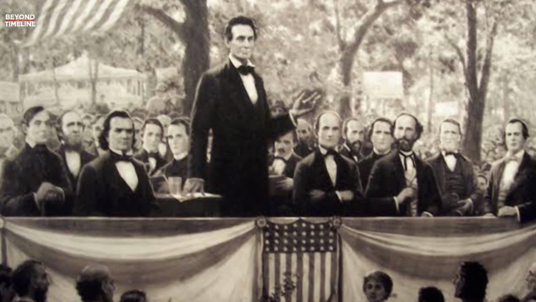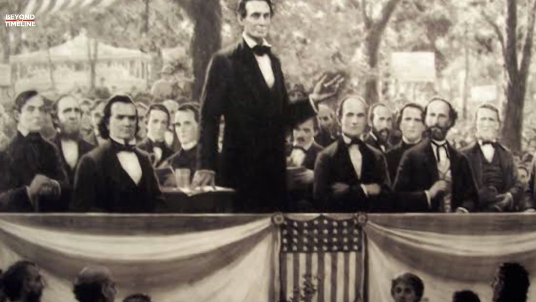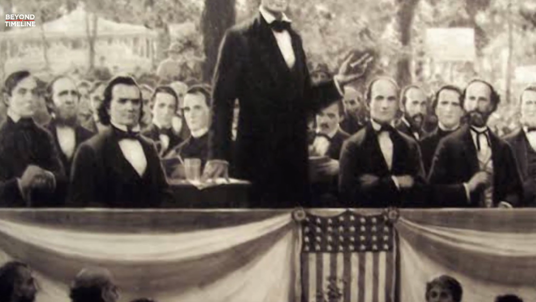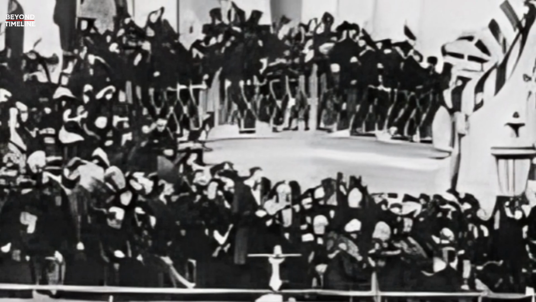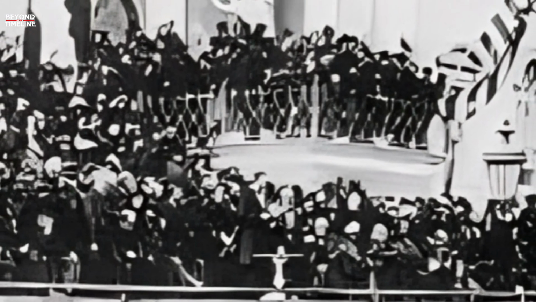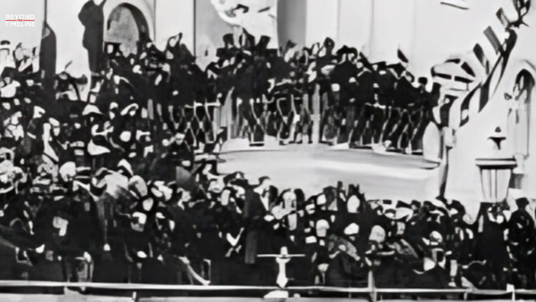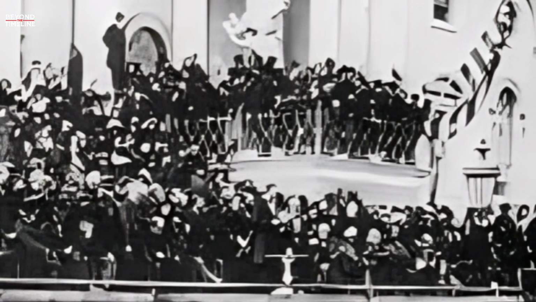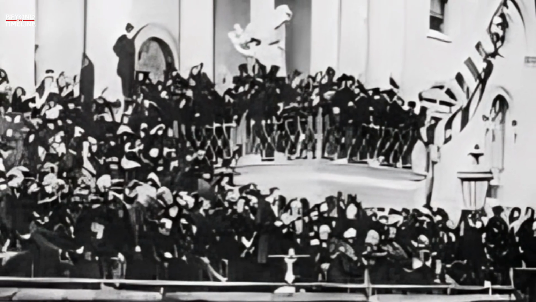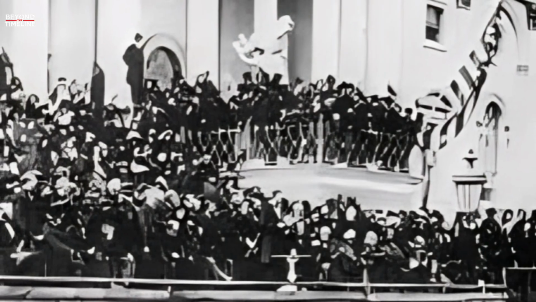In his inaugural speech, Lincoln reaffirmed his commitment to reunite the nation and permanently end slavery. The American Civil War ended with General Robert E. Lee's surrender at Appomattox Courthouse. Lincoln's 1864 victory not only saved the United States, but also paved the way for the abolition of slavery through the 13th Amendment.